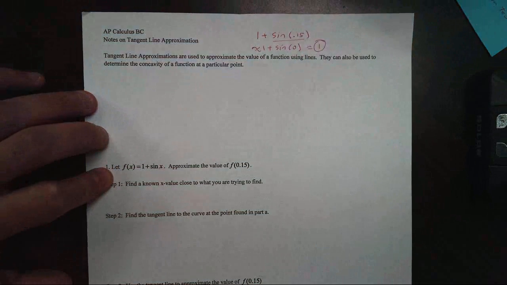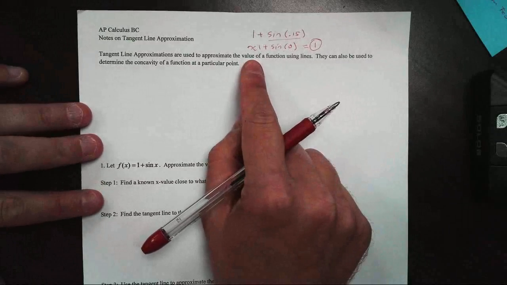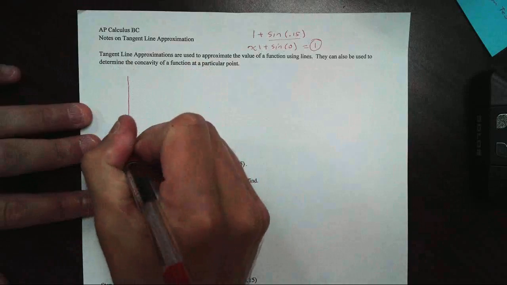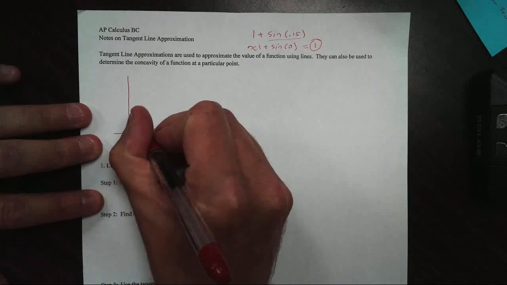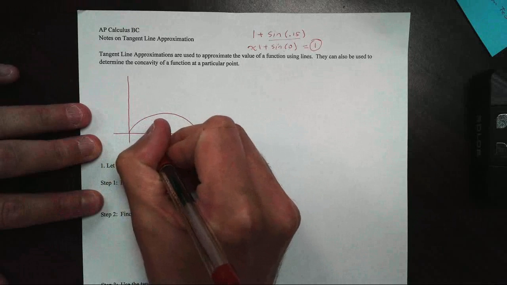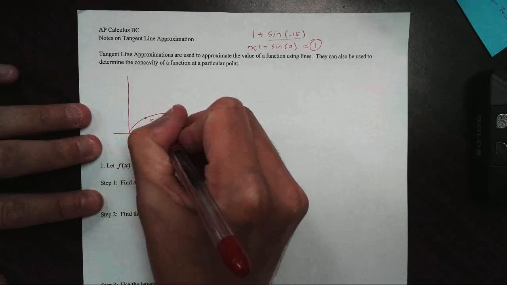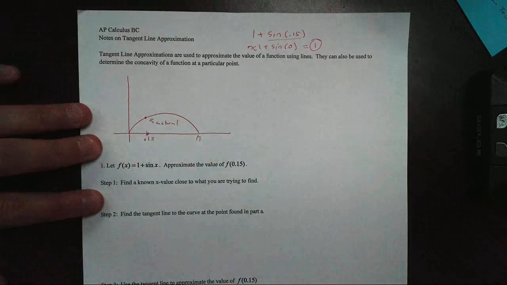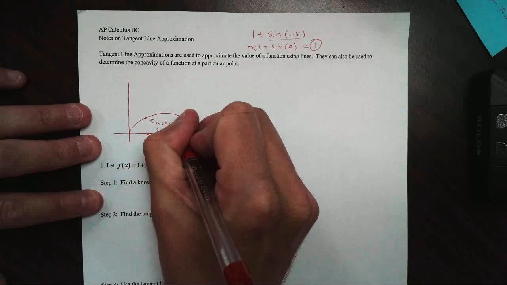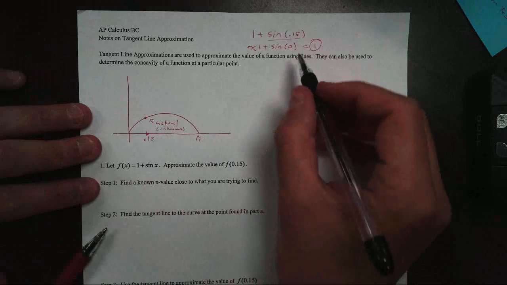so I can approximate my value as 1. Now, what we're going to find out is tangent lines allow us to get much closer, and here's how they kind of work. Let's graph the sine function from 0 to pi. We know it looks like this. Now, at 0.15, I have a value. That's my actual value. I don't know what it is. It's unknown. But what we can do is use a known value to approximate it. And here's how we do that.